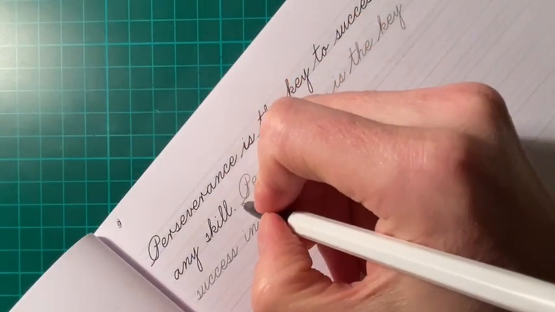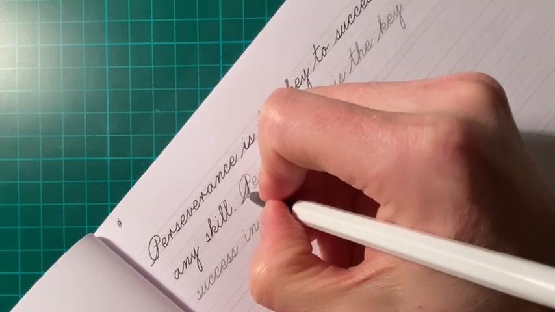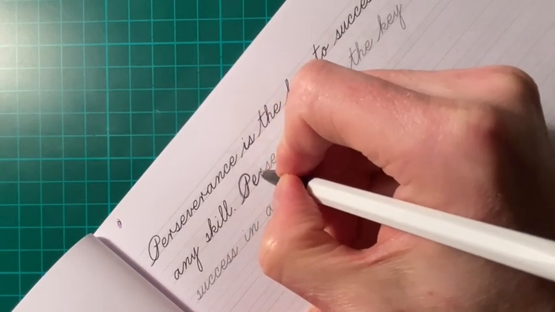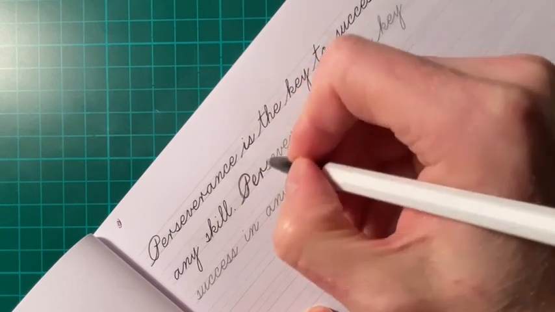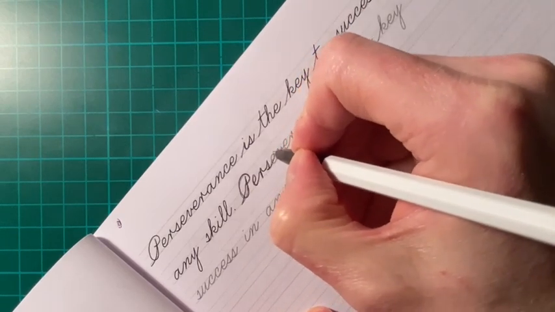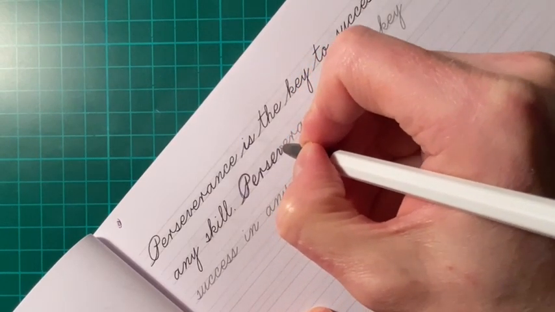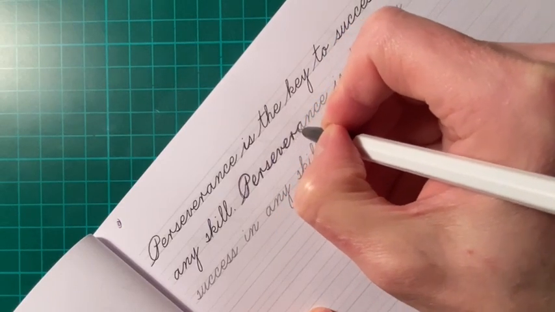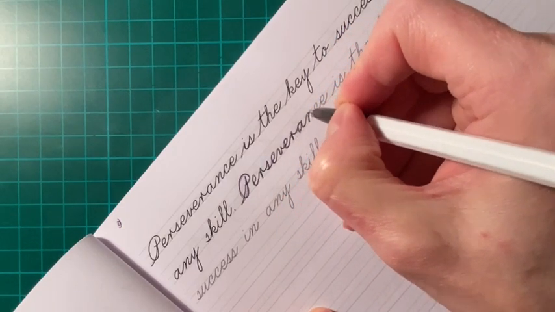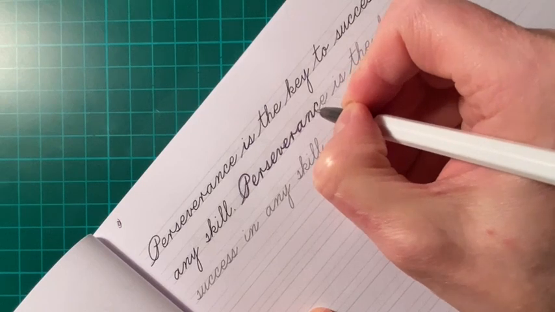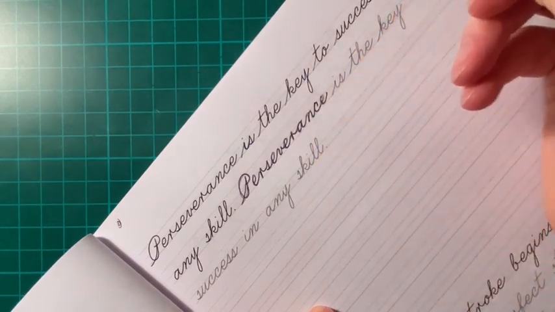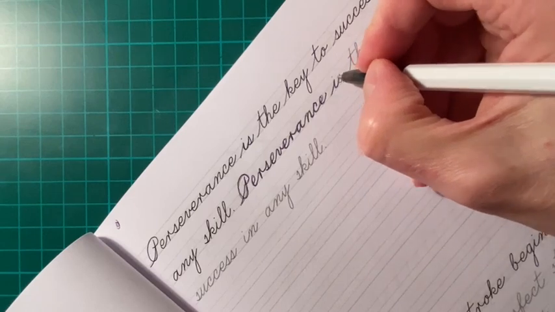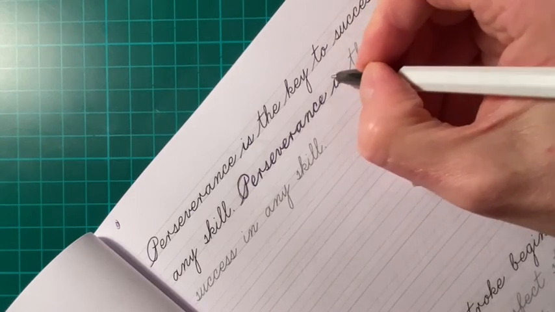So we're going to come up, come down, come around, go in, around, do this. Then this goes like an S to an E, to a V, into an E, into an R, into an A, over for an N, over for a C, and then an E. Not too bad. And then if you look at this, that feels better.